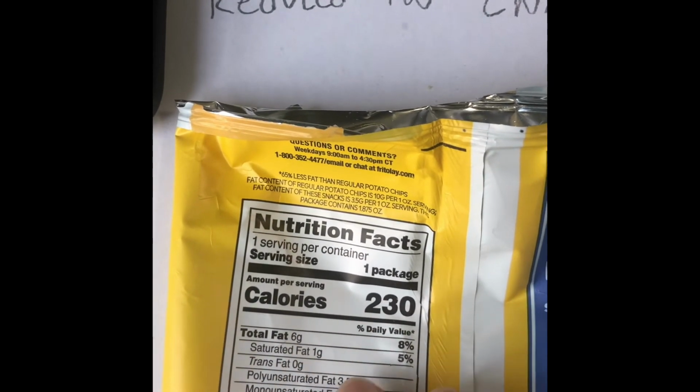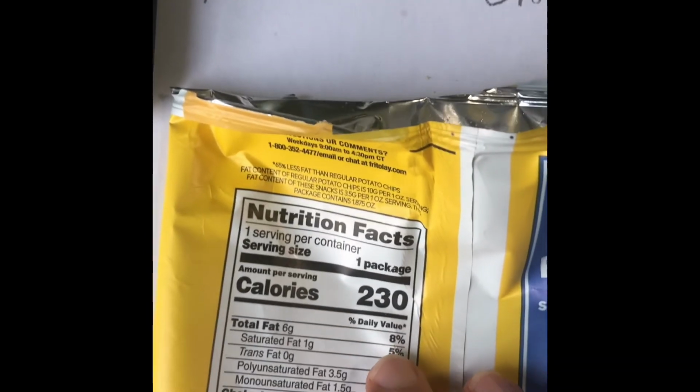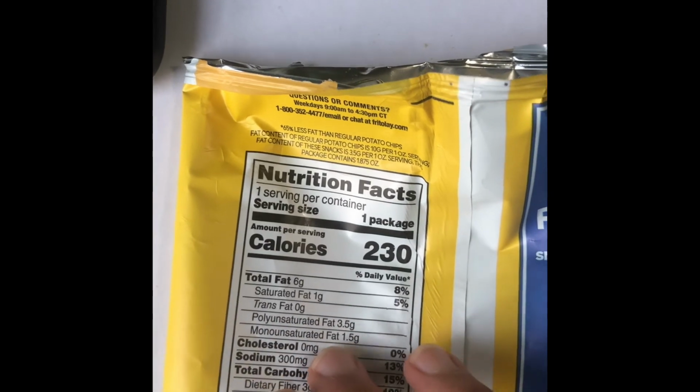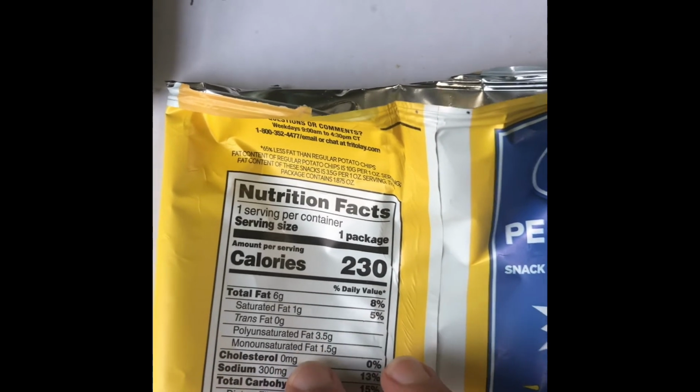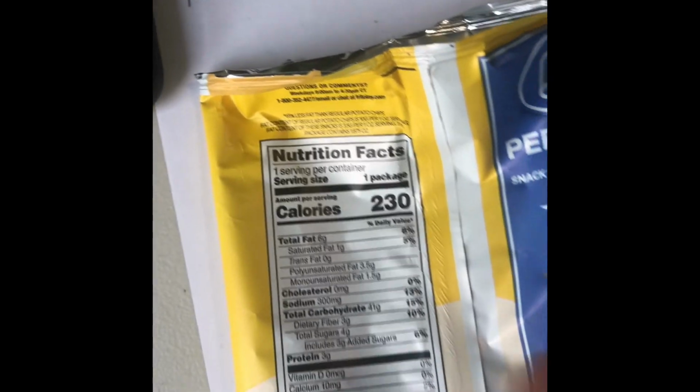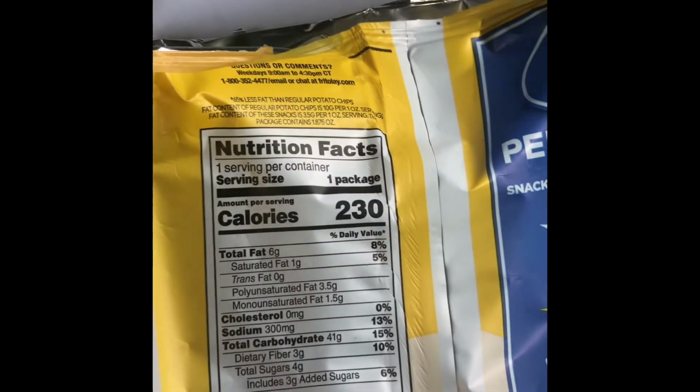Saturated fat 1 gram, which is 5% of your daily value. Polyunsaturated fat, 3.5 grams. Monounsaturated fat, 1.5 grams. And 0 grams of trans fat. So 8% is a decent amount of fat, but not anything crazy.